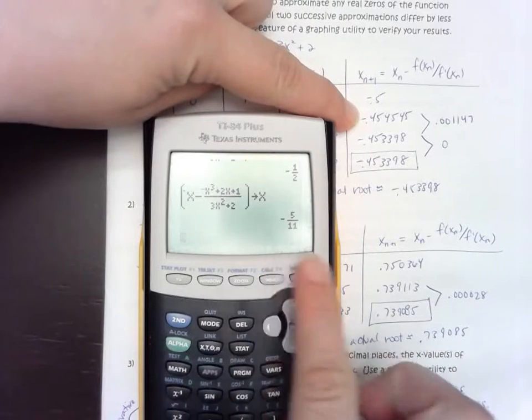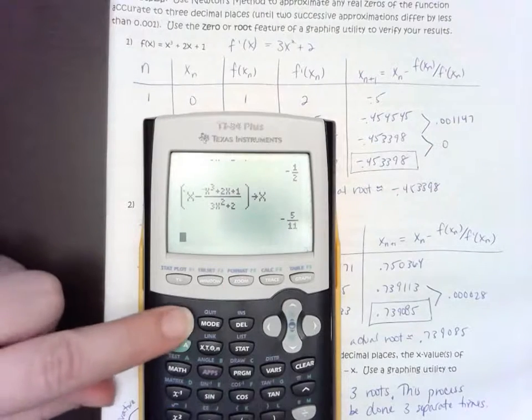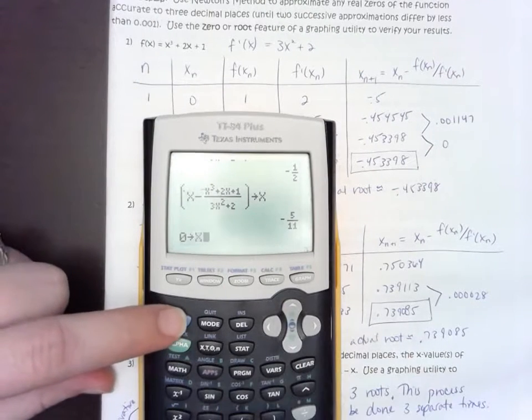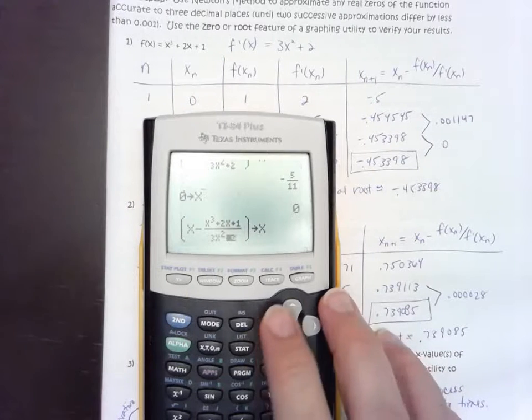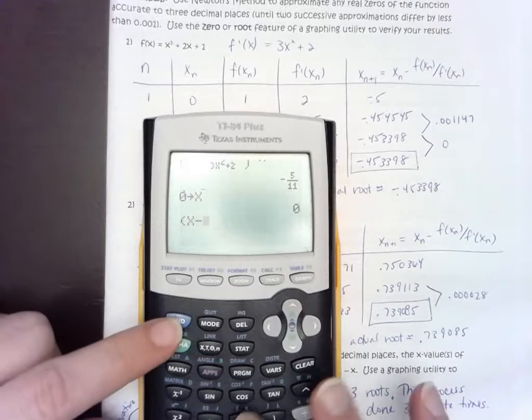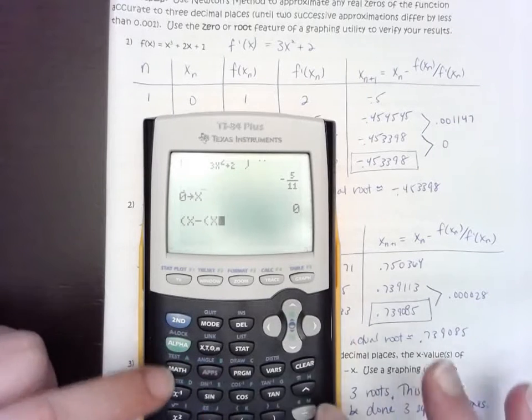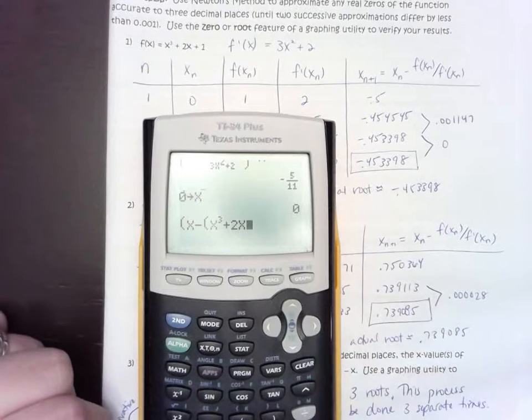This might actually confuse people. This is a fraction. These are decimals, obviously. So what I could do instead is go back to storing x in, and then instead of this, I'm going to write the function, which was x cubed plus 2x plus 1 divided by 3x squared plus 2.